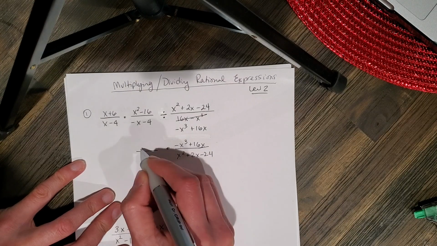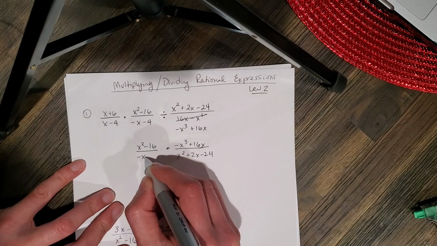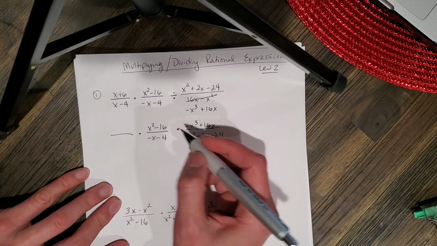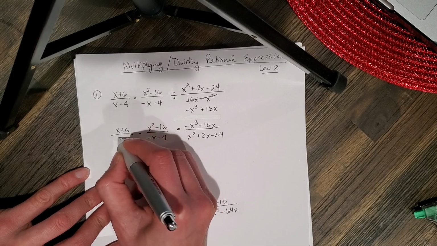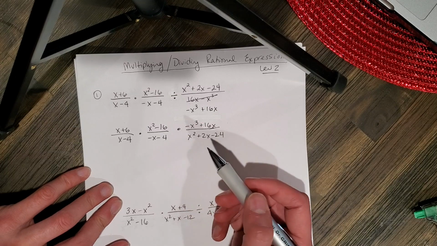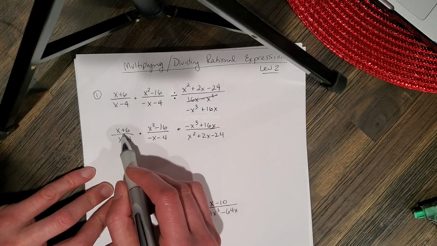And then I can just rewrite everything else here. X squared minus 16. And then negative x minus 4. And then the fraction over here is going to be x plus 6. And then x minus 4. Okay? So I'm going to go across now, and I'm going to see what can be factored. Okay? So let's go ahead and factor this here. Looks like it's all simplified already.